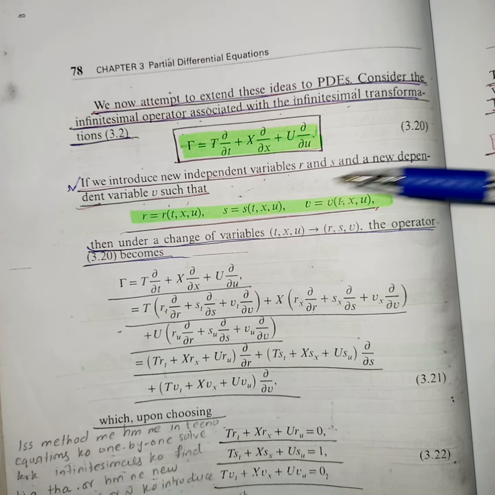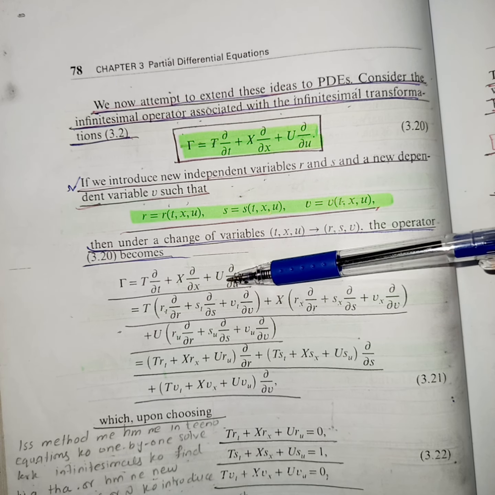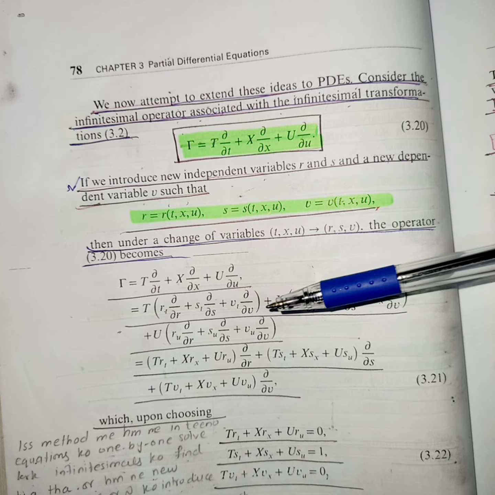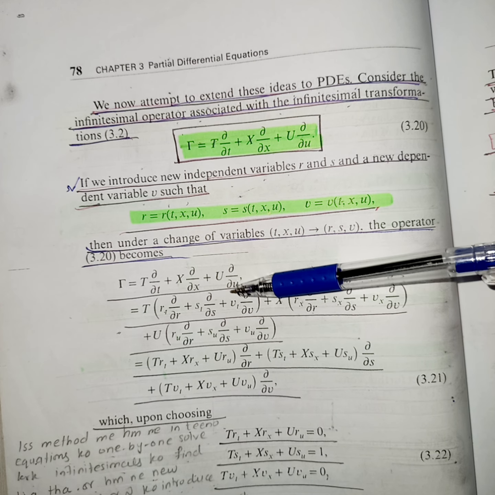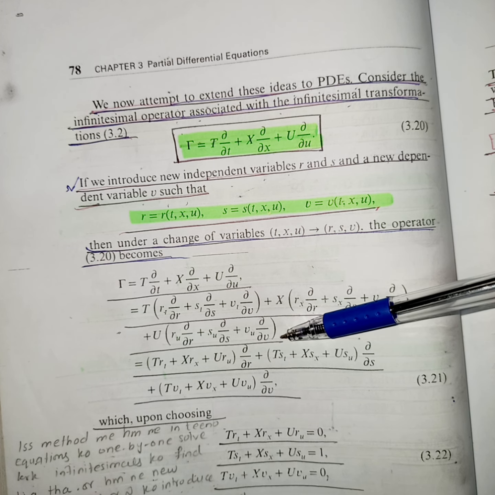Then under the change of variables like these ones, the operator will become, so we can write Γ as this one, and similar to the case of the ODEs, we will apply the chain rule and collect the terms. First of all we write it as t, and apply the chain rule on this one, and we will get this term, and u as it is, and we apply the chain rule on ∂/∂u and we will get this term. And if we collect the terms of ∂/∂r, ∂/∂s, and ∂/∂ν, we will get these ones.